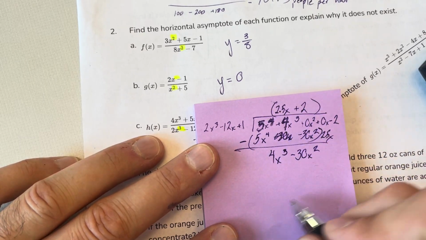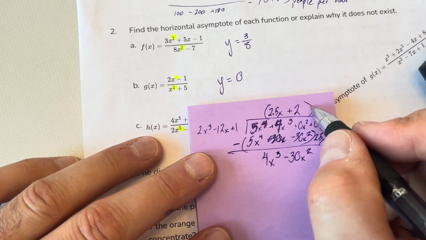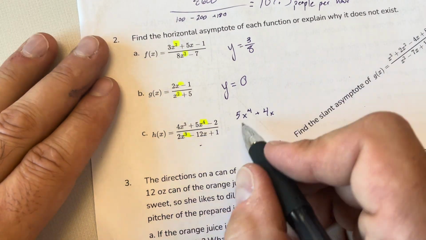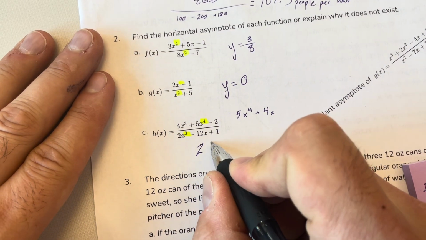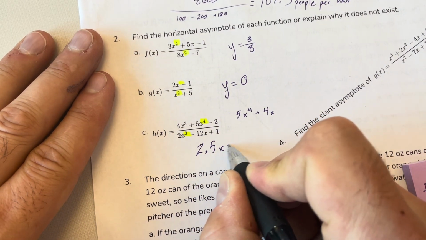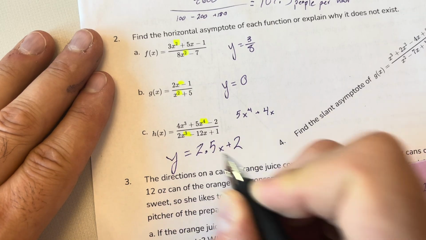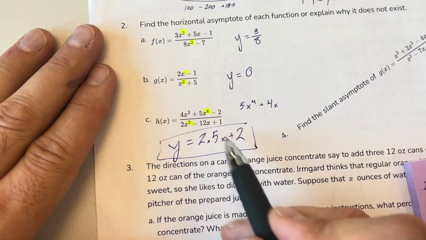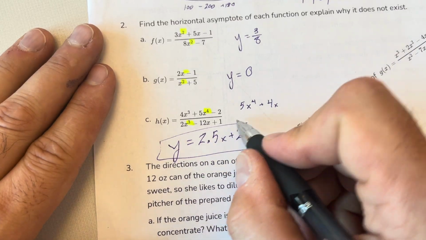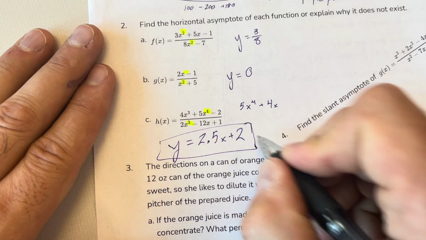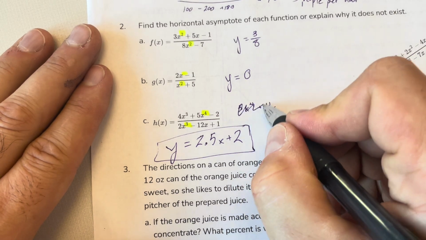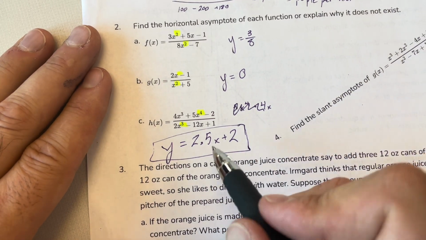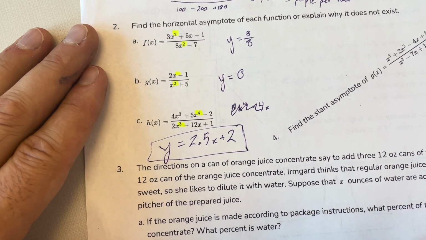Now, we're going to get a remainder with this. I'm not even going to continue forward with this. That would be our linear factor. So y equals 2.5x plus 2 is what I think the asymptote would be. It's either that or it doesn't have one. I'm going to type this into Desmos later and find out if I need to update the answer key or if that is the asymptote.